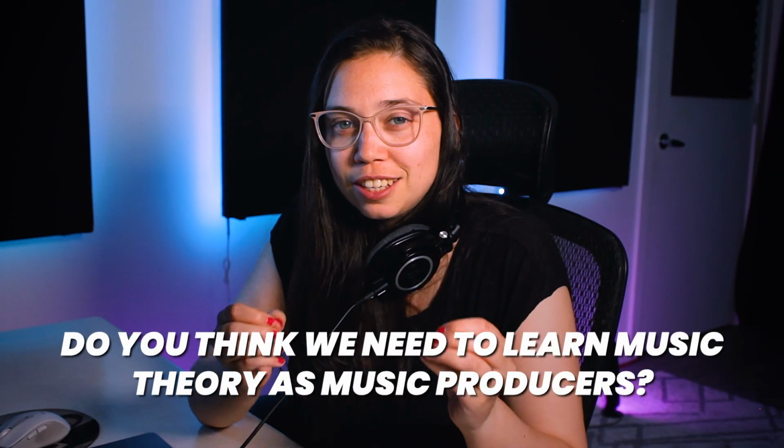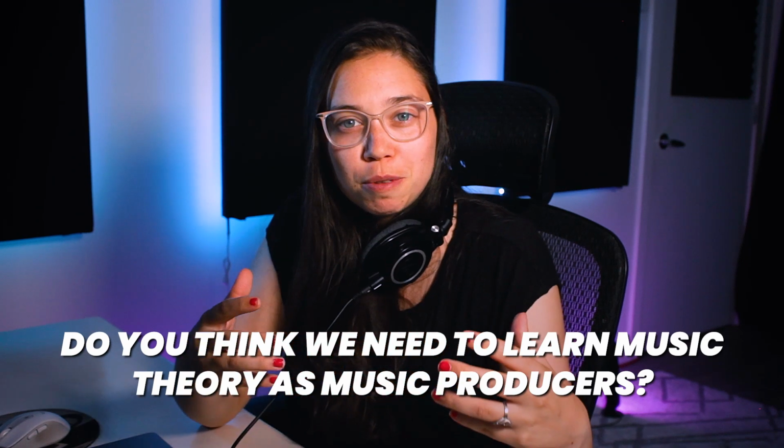Now, before I show you the last part about this app, which I think is the best feature of it, let me ask you your opinion. Do you think that we really need to learn music theory in order to be able to make beautiful chord progressions? Let me know your thoughts in the comment section below. I'm really curious to hear.